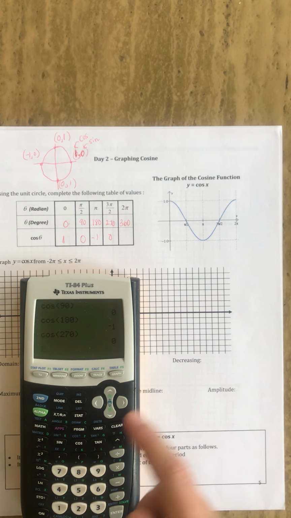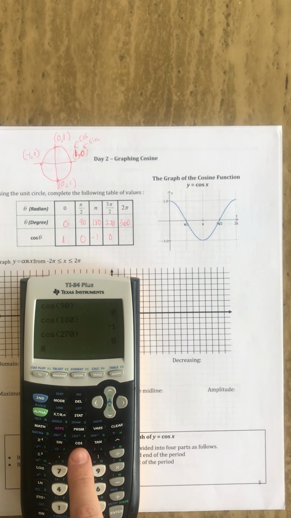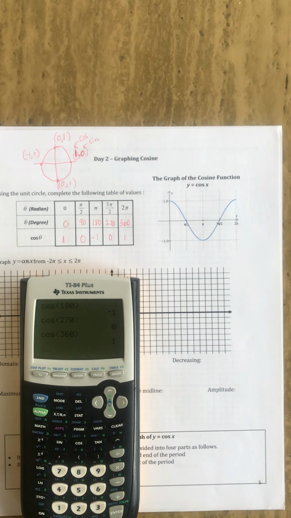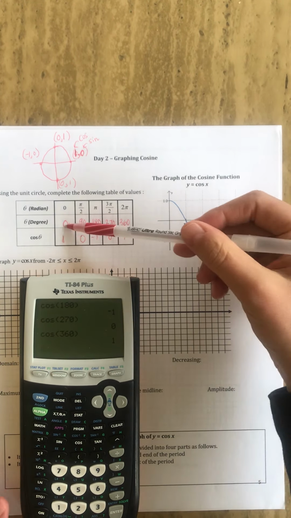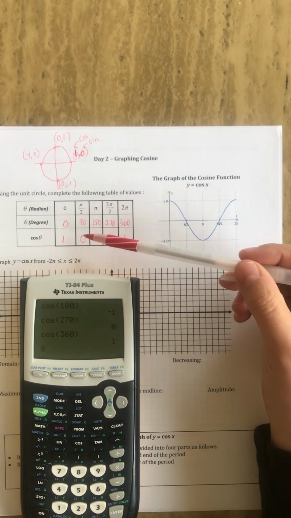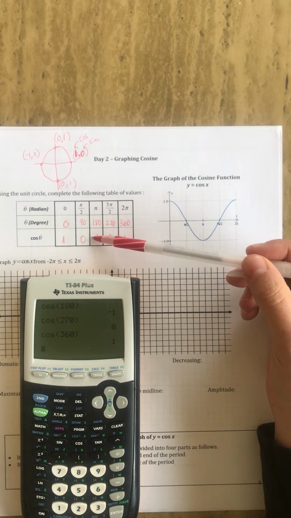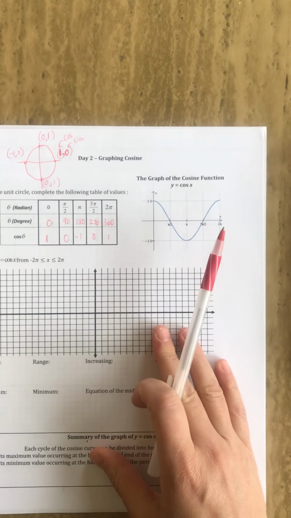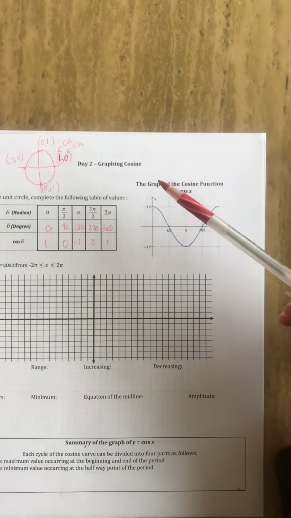And then finally, you can only guess what the cosine of 360 is by looking at that unit circle. That's going to be 1. So if you forget your 5 key points anytime, you can always just throw that right into your calculator, okay?